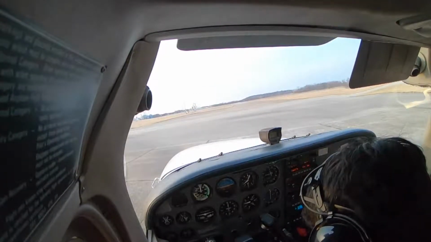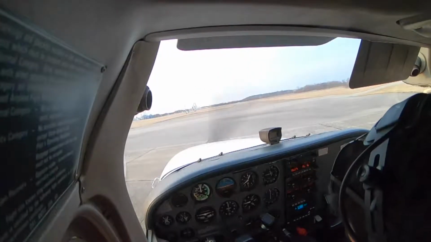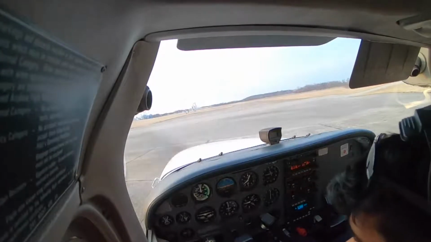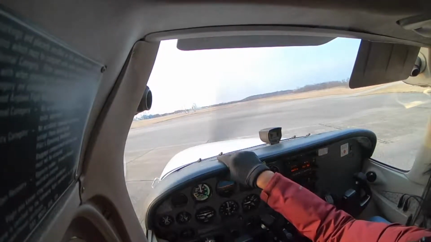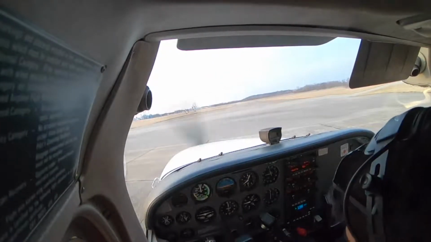Fuel selector valve both. Elevator trim to take off. Throttle. We're clear behind us. No one behind us. No one at the side. No one in front.